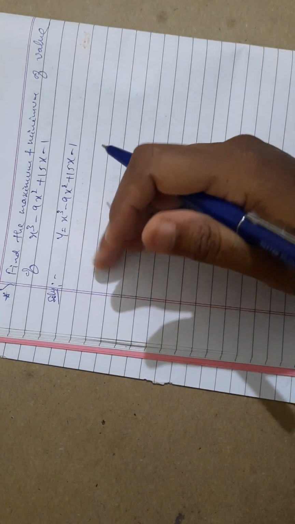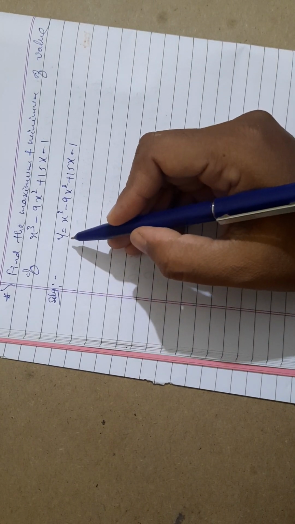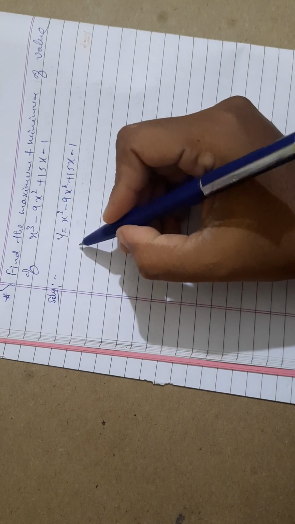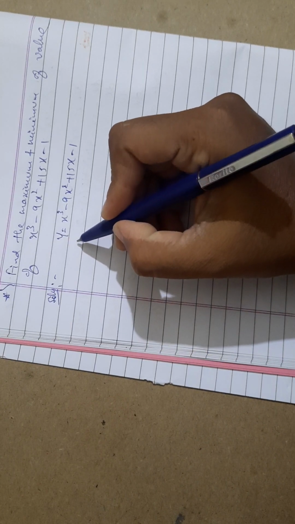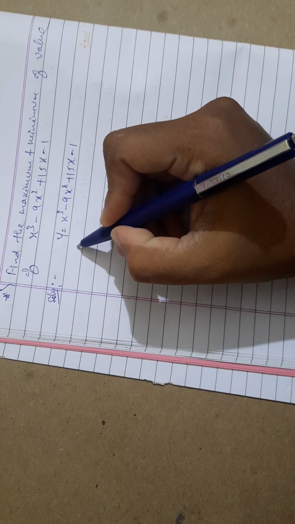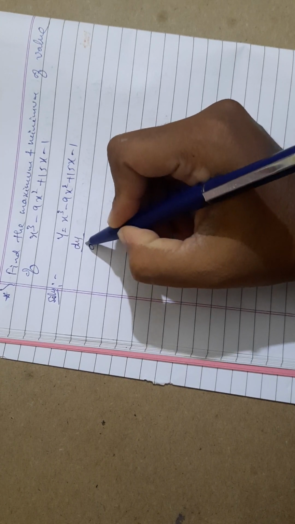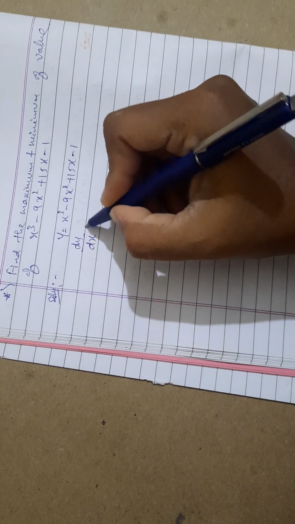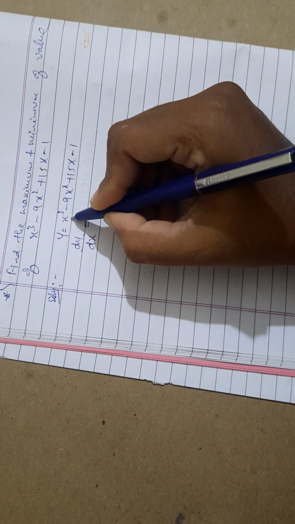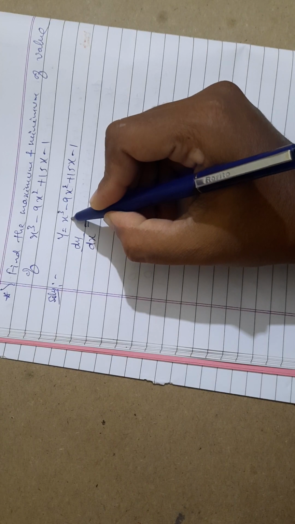In that given equation, we have to differentiate one time. So that is called the first order differentiation. That first order differentiation will be dy by dx, which is equal to, here we have x cube, so we apply the formula for x to the power of n, which is n into x to the power of n minus 1.